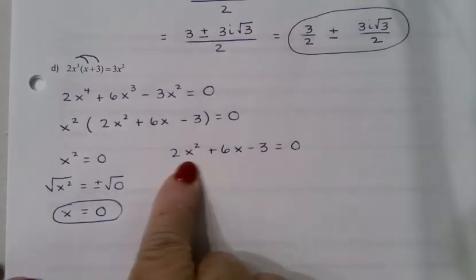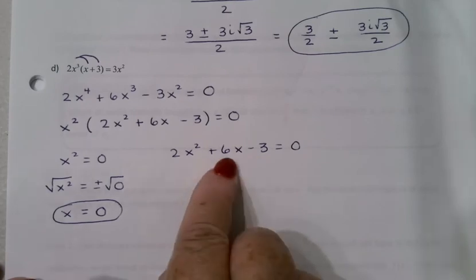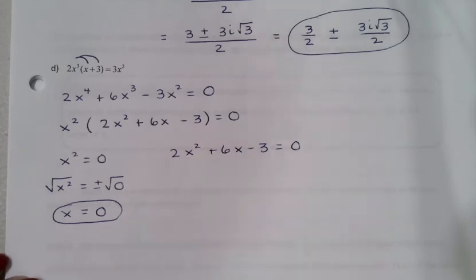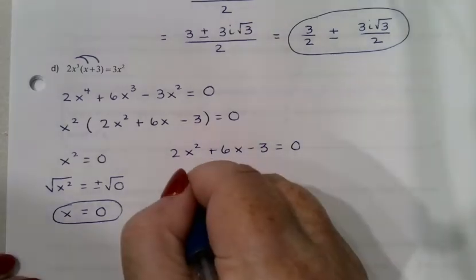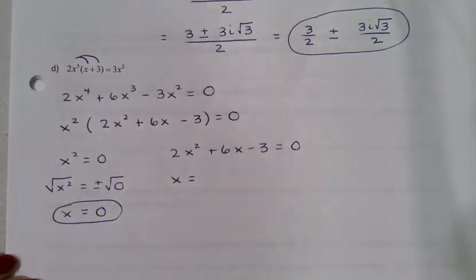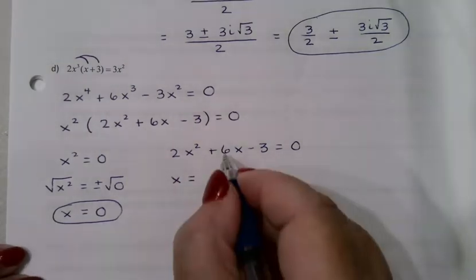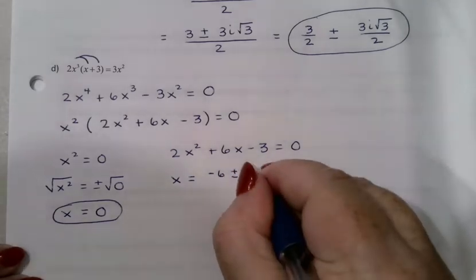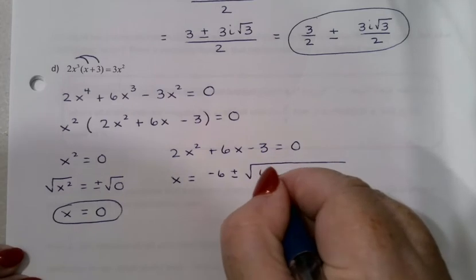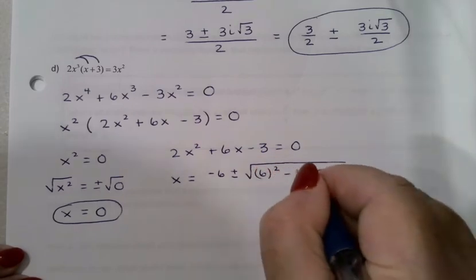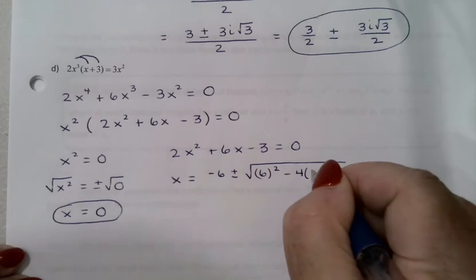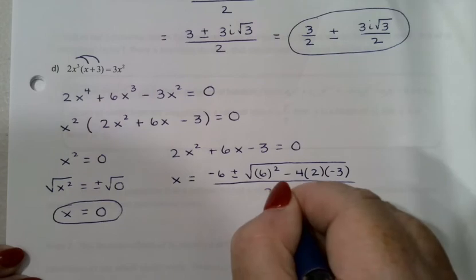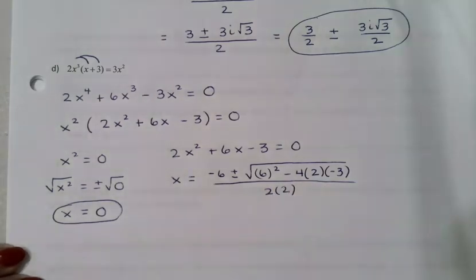In this quadratic, a sum of 6 and a product of -6 is not going to work. So I think I'm back to the quadratic formula here. It should already be written at the top of your page if you need to peek at it. Minus b would be -6, plus or minus the square root of 6 squared minus 4 times 2 times -3, over 2 times 2.